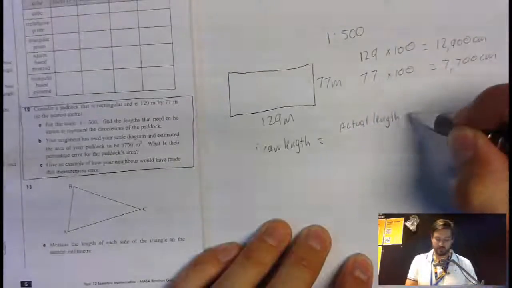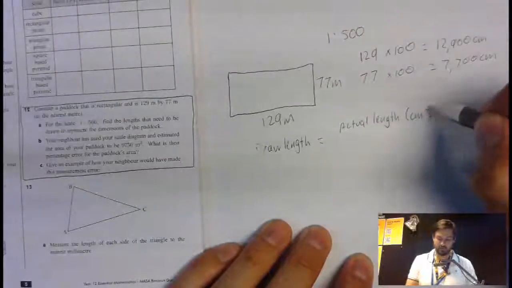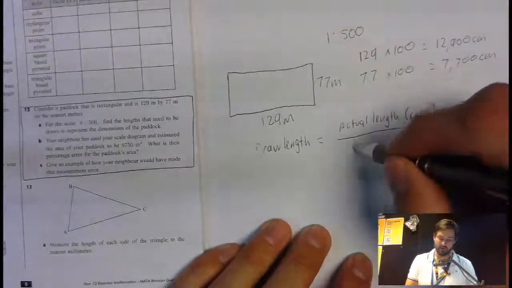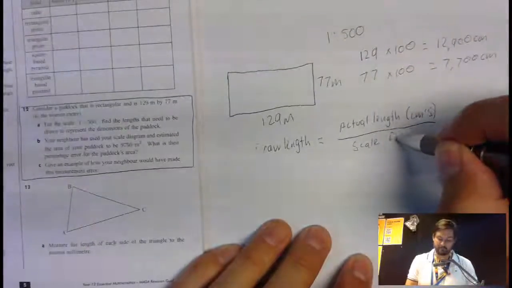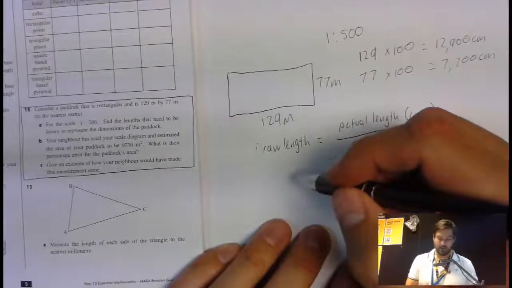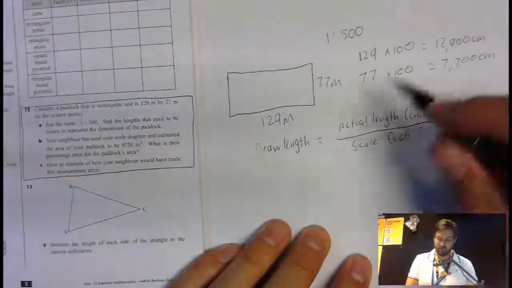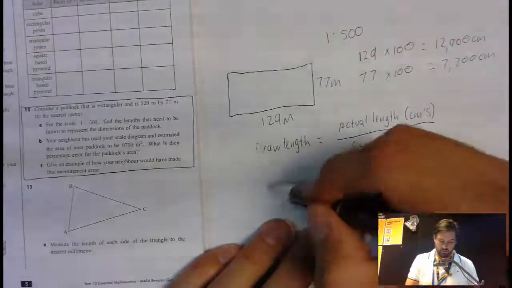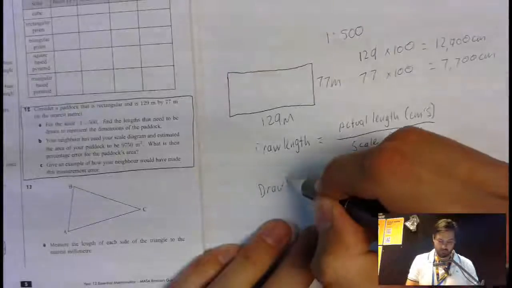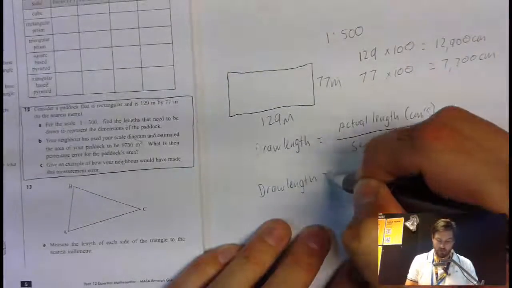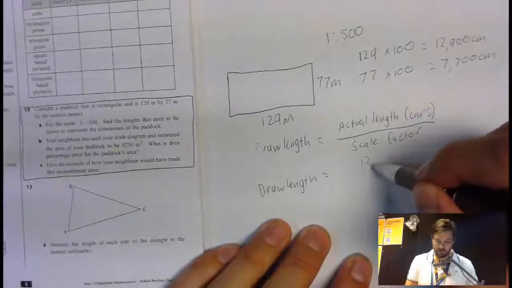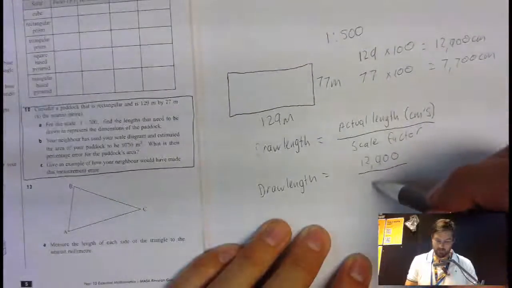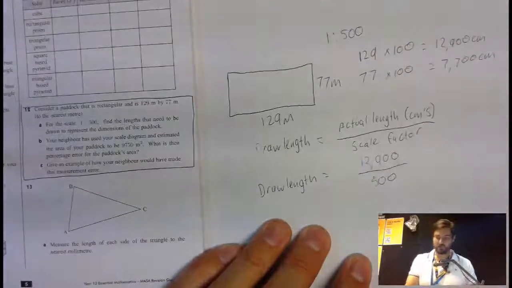In this case, our actual length for the side, we'll just figure out our first side first. Our draw length equals 12,900 centimetres divided by 500. If we do that, I'll just bring the calculator in here. So we're going to do 12,900 divided by 500 equals 25.8.